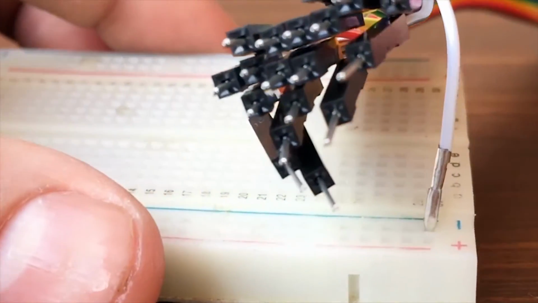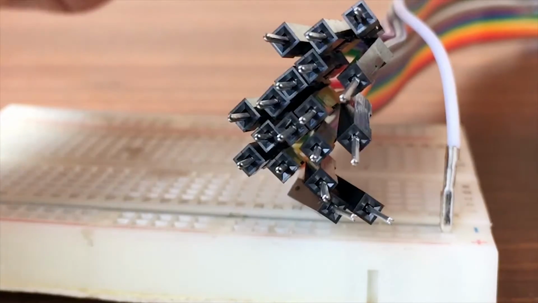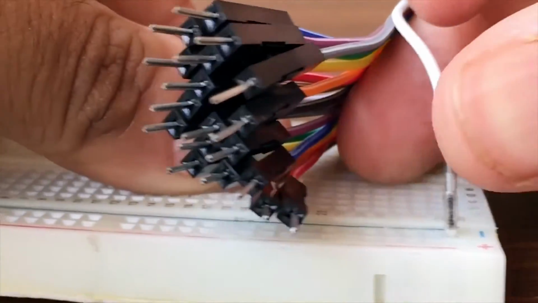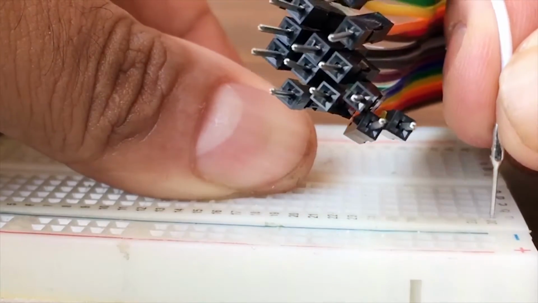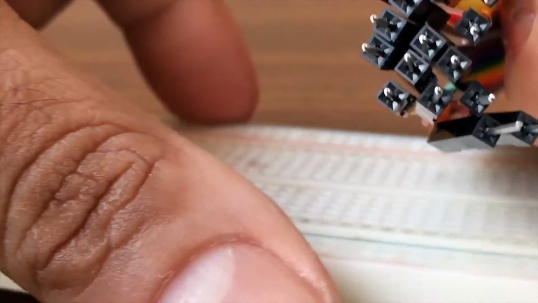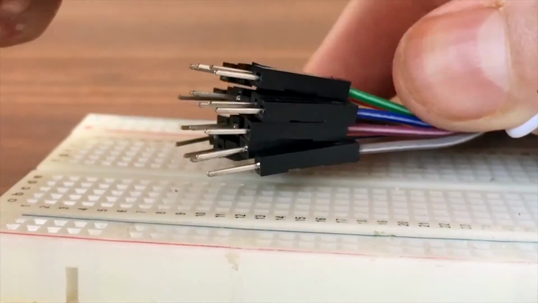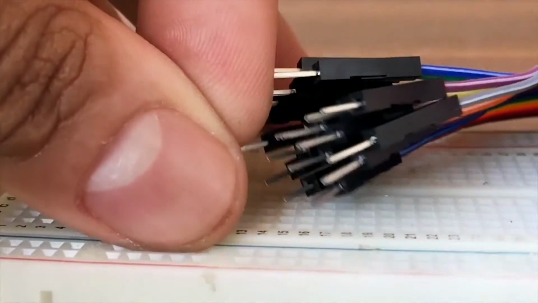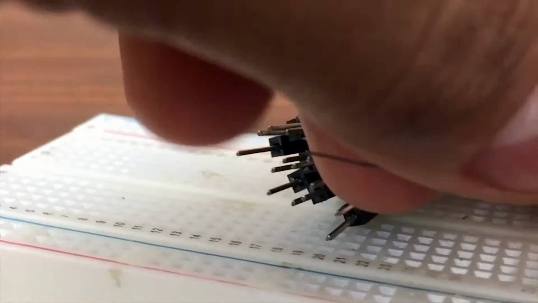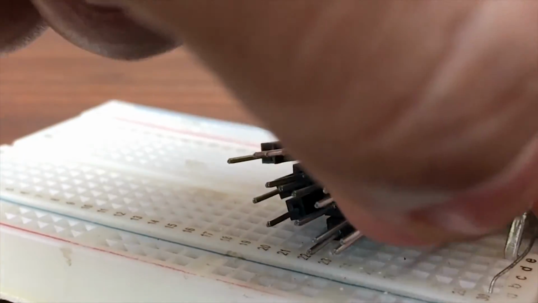So, and this is my resistor here. Alright, so I need the resistor to be connected first, so let me connect GND like this. Alright, this is my GND, and let's connect this resistor like this.